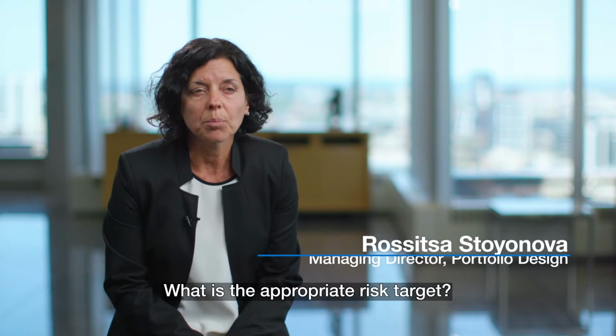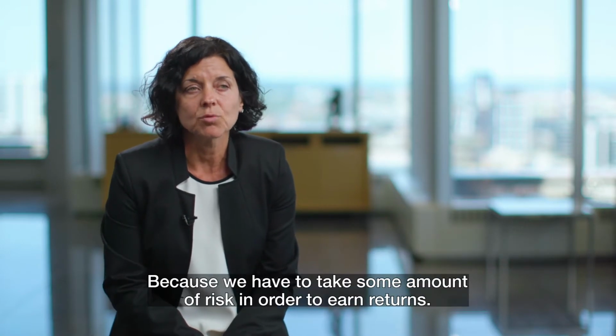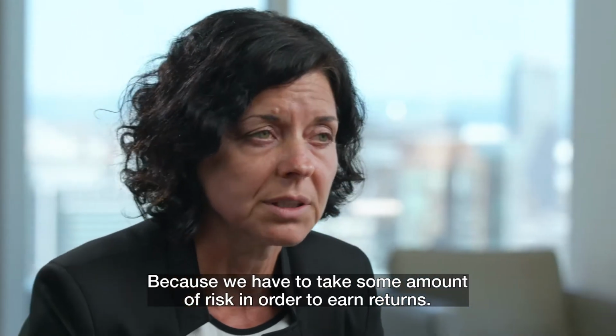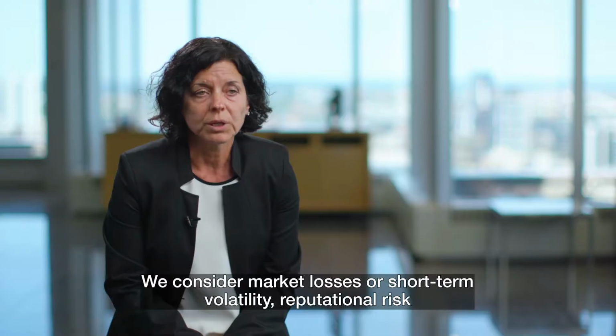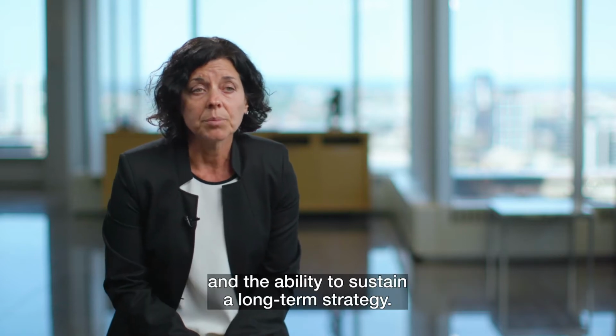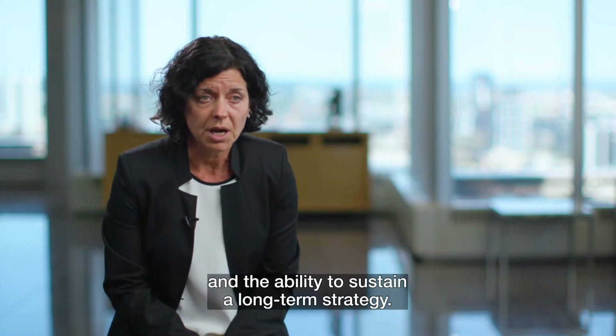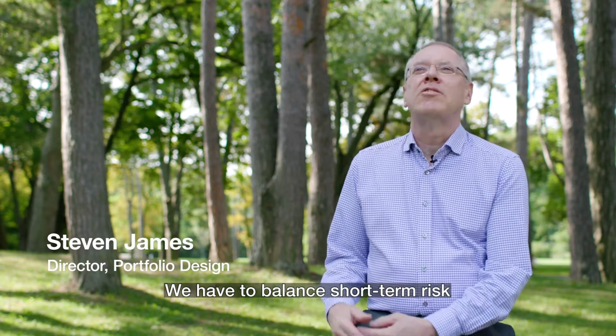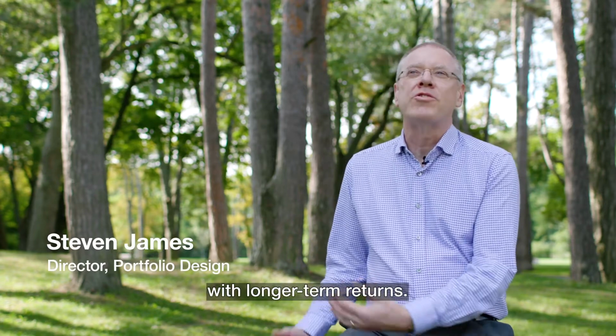In designing a portfolio, the first step is looking at the risk. What is the appropriate risk target? Because we have to take some amount of risk in order to earn returns. We consider market losses or short-term volatility, reputational risk, and the ability to sustain a long-term strategy. We have to balance short-term risk with longer-term returns.